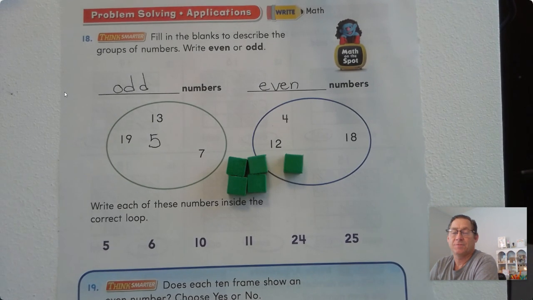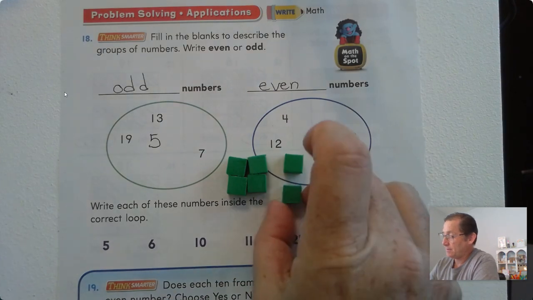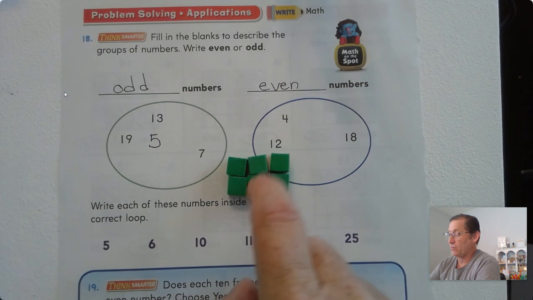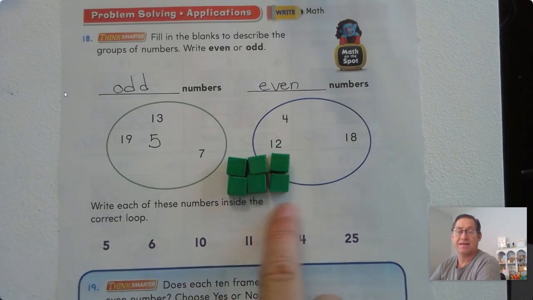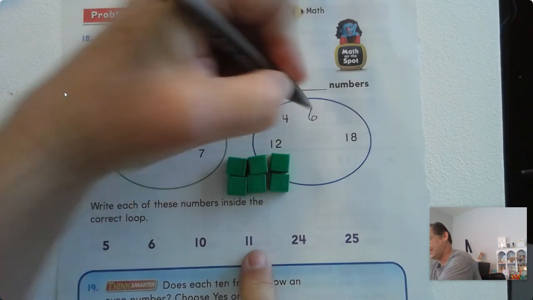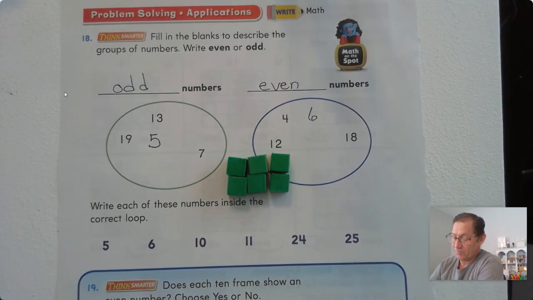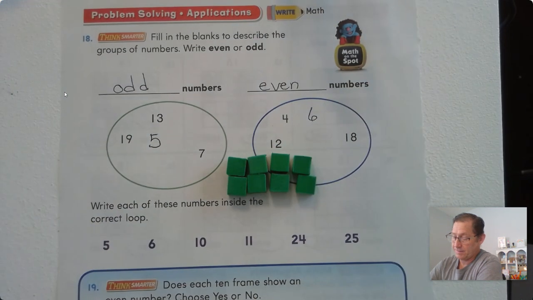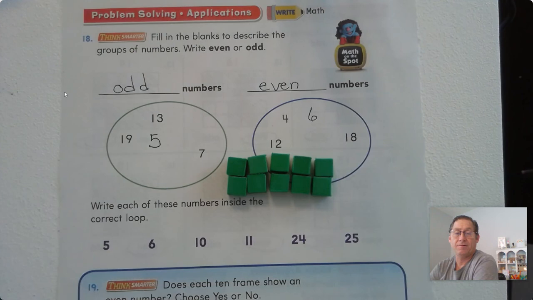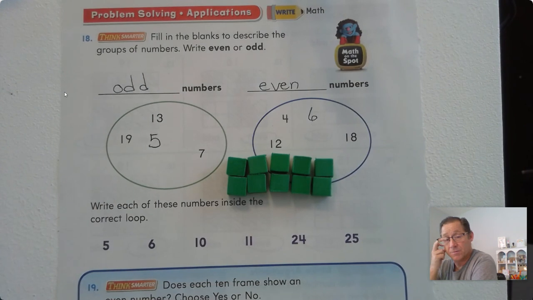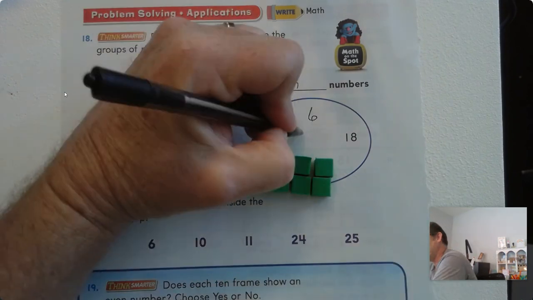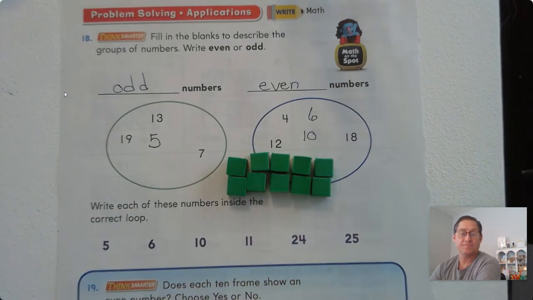Okay, 6. 2, 4, 6. Okay. Can I prove it? Yes. 1, 2, 3, 4, 5, 6. Everything has a pair. So 6 is even. 10. Well, we know from a 10 frame that means everything has to have a pair, right? 5 across the top, 5 across the bottom. So 2, 4, 6, 8, 10. So I'm going to put 10 in the even circle.